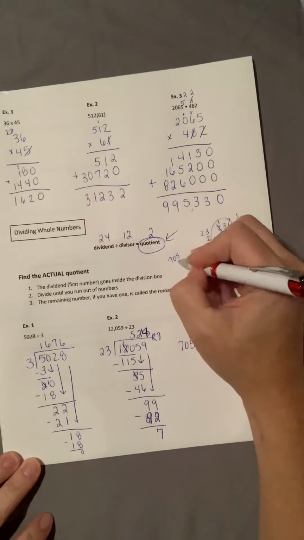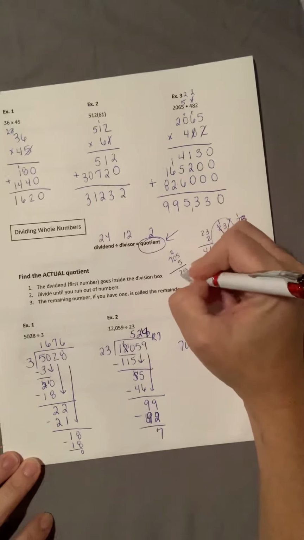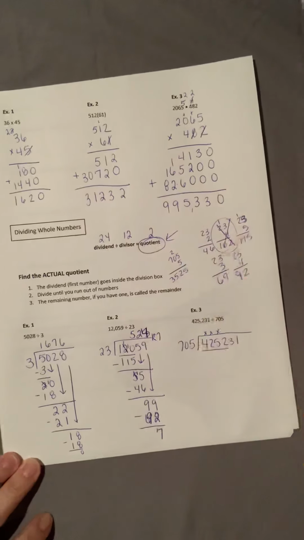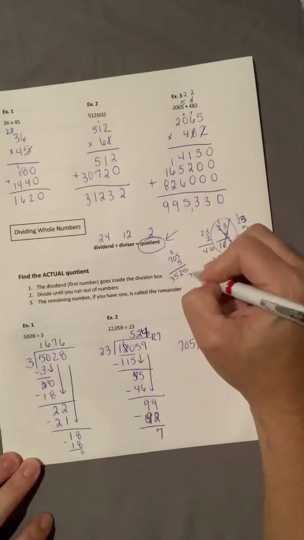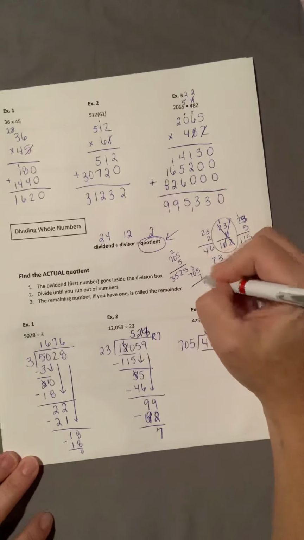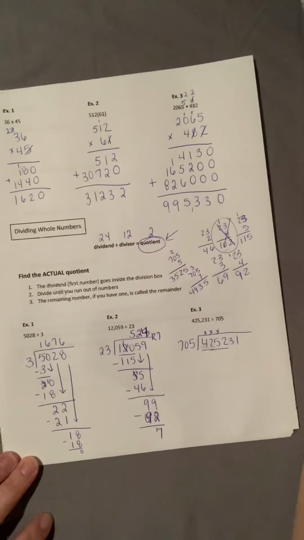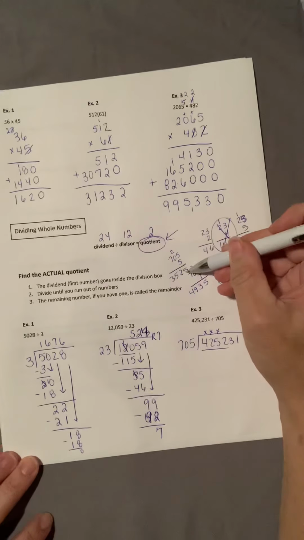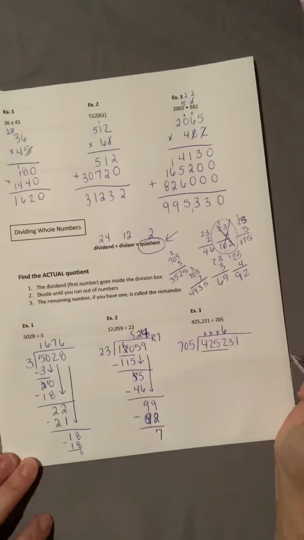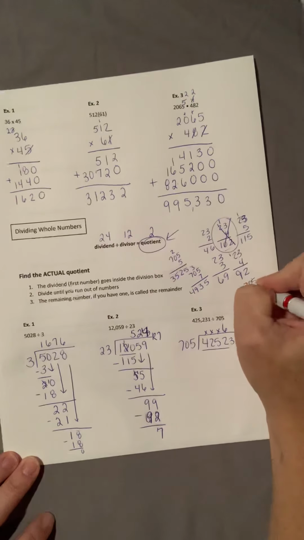So let's try, I'm going to try 5. 25, 0, and 2, 35. Close. Let's try 7. 35, 3, 49. 7 is too much. 5 is probably too low. Let's go with 6. 6 times 5, let's just do it here.